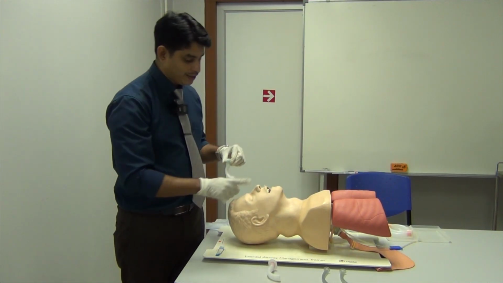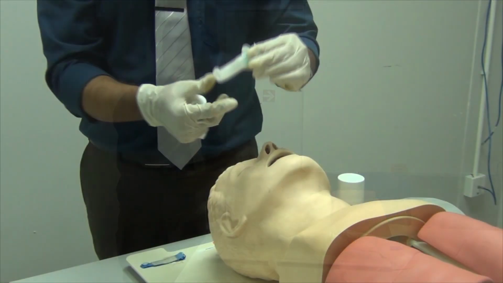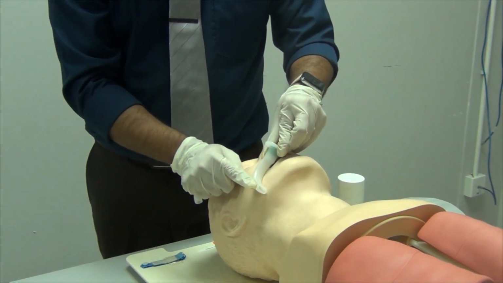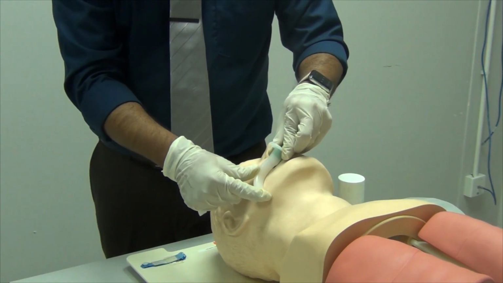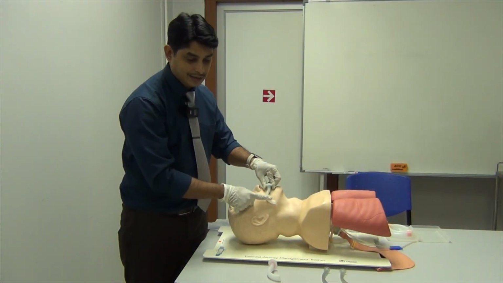Always measure from the incisors to the angle of the mandible. So look at this. I am keeping the flange at the incisors and the tip is exactly ending at the angle of the mandible. So this is the ideal size.